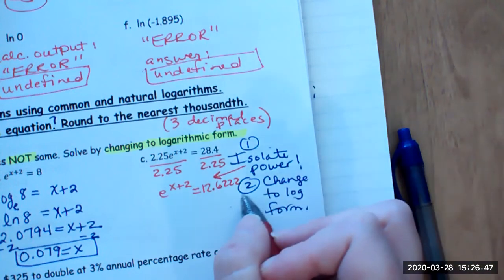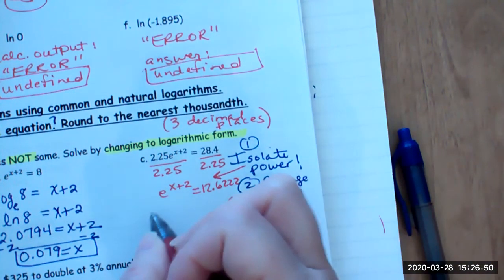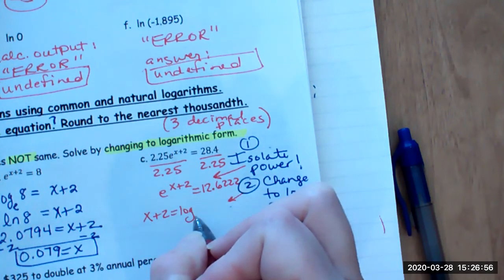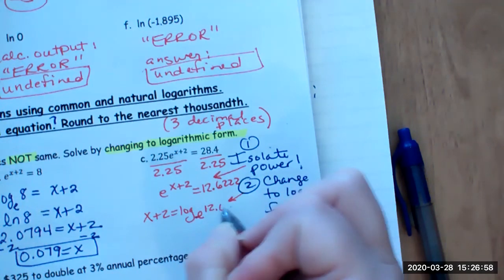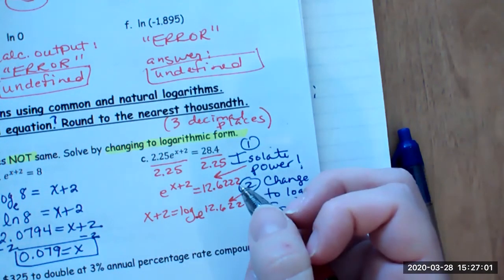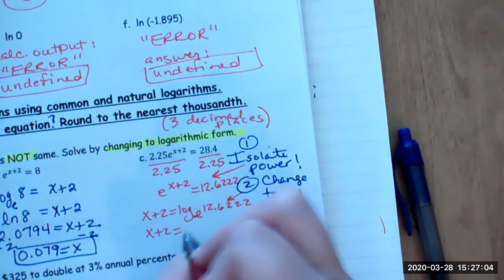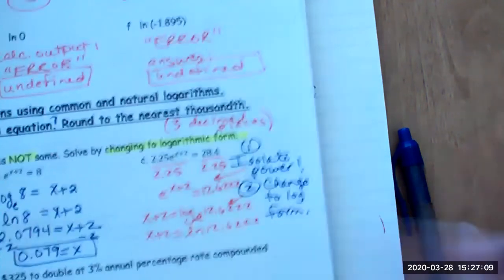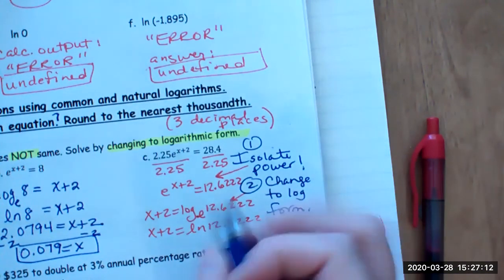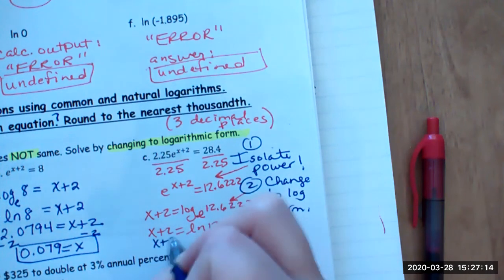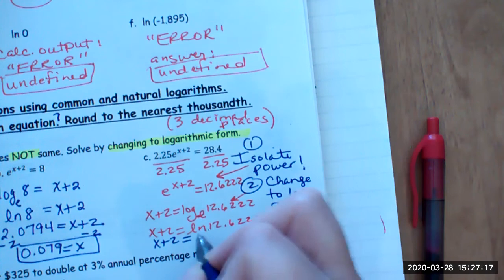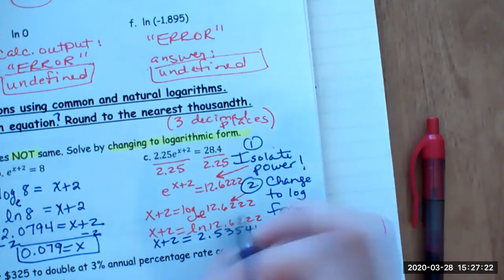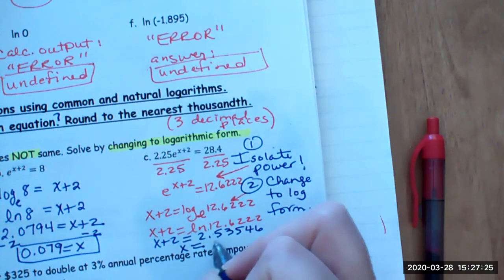Now we're going to change to log form. So I'm going to say x plus 2 equals log base e of 12.6222. Again, log base e is the same as natural log of 12.6222. When you put this in your calculator, you will get x plus 2 equals 2.53546. And if I subtract 2 and round to 3 decimal places, I'll get 0.535.